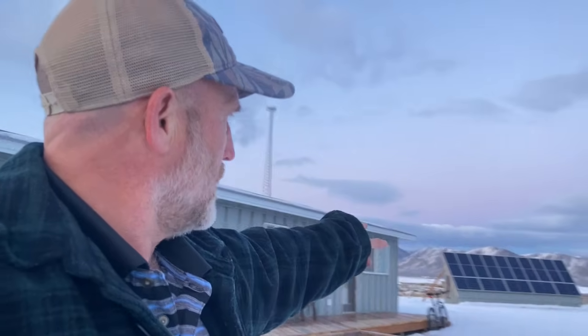Another thing to consider is the IWUI code requires 50 feet of offset between structures, between an occupiable house like this and an outbuilding, unless that outbuilding has fire-resistant construction. 1144 says 30 feet. And if you look over here, what I did on that structure there, that's my solar power shed.